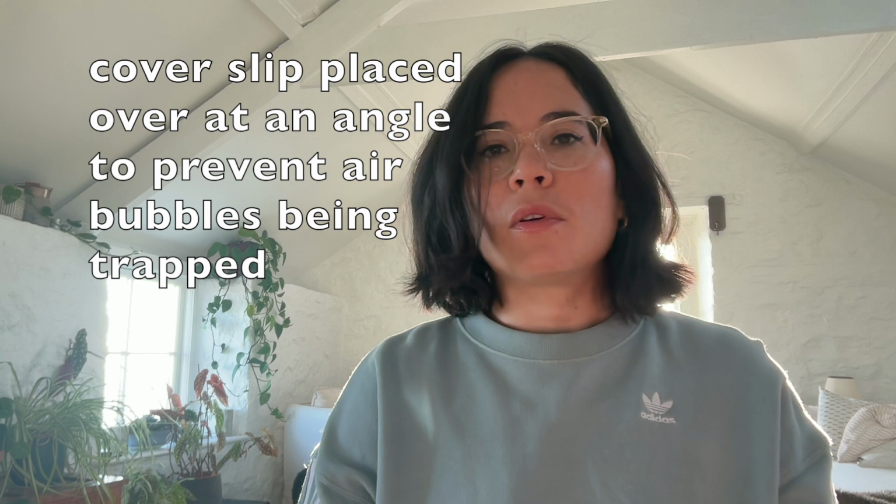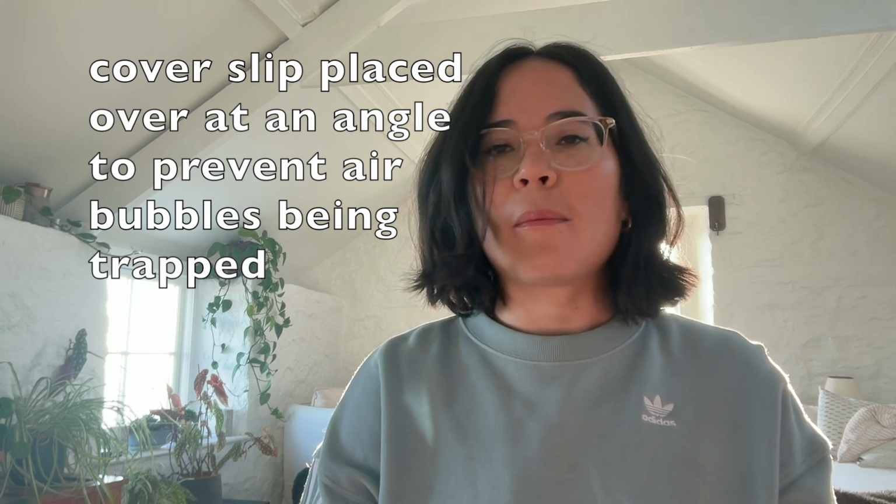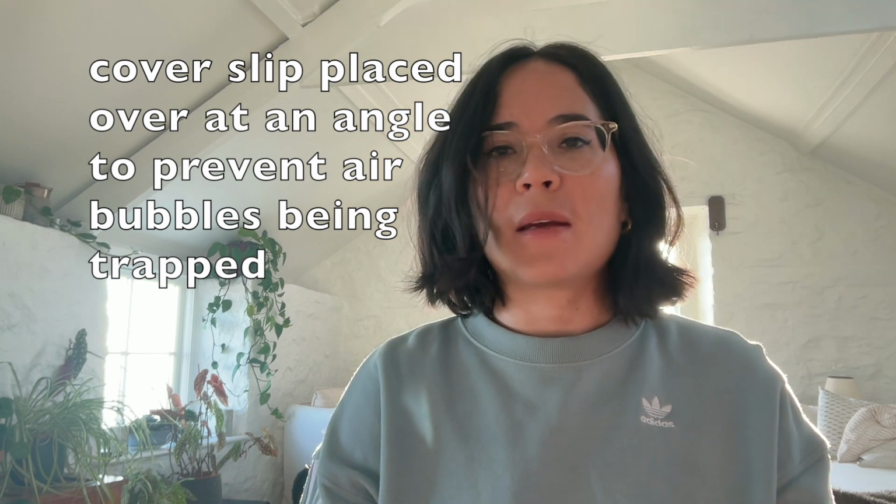Then place your cover slip over your sample. You need to place that at an angle to stop air bubbles being trapped, which would disrupt the image. And then finally, press down that cover slip using a lens tissue. You'll often find that your sample is squashed beforehand, and that's to ensure that there's a single layer.